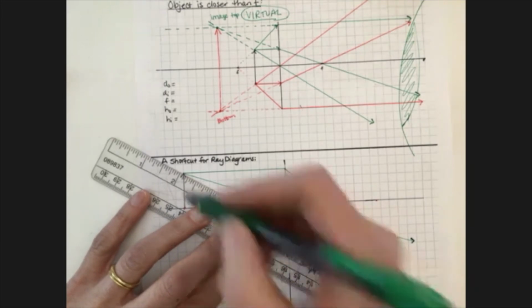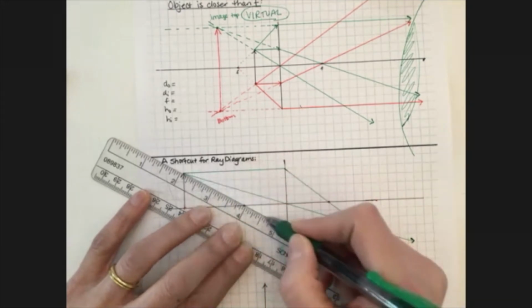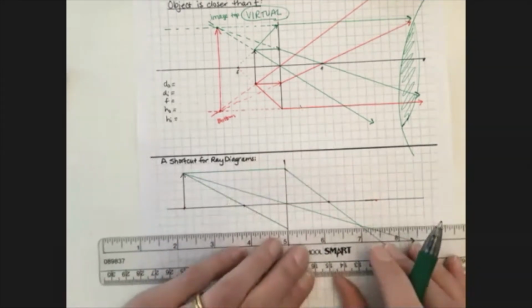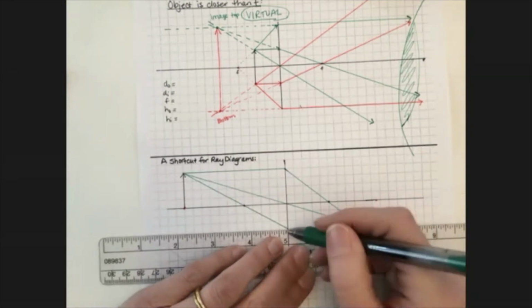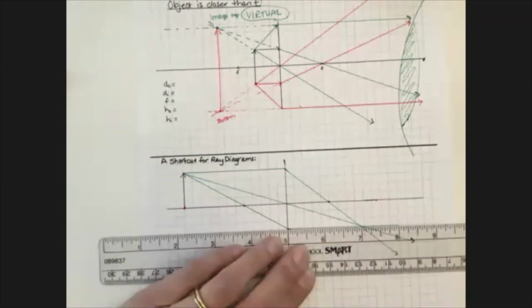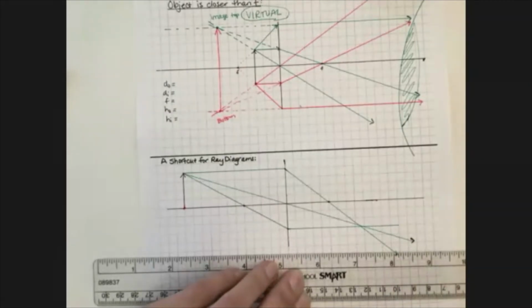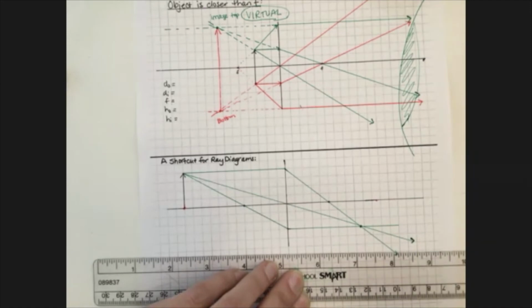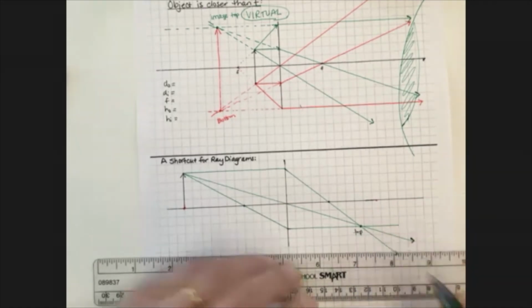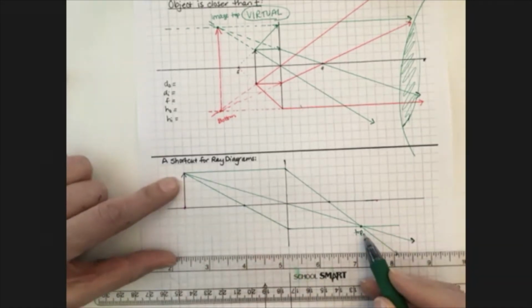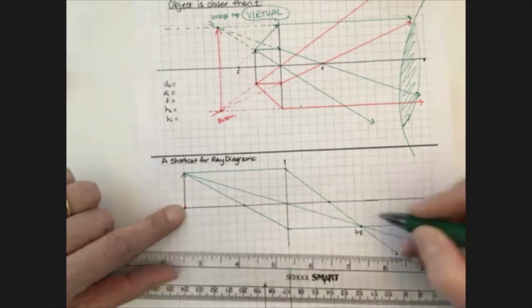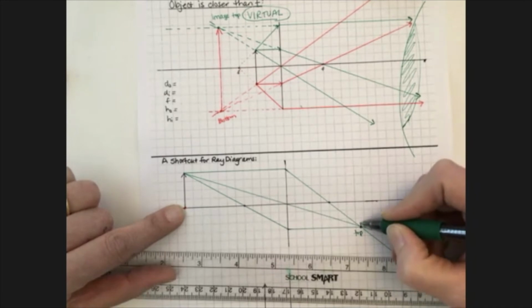The next one is going to come in through the first focal point and go out parallel. Okay, so this is going to be the top of the image. The image of the bottom of the object will be on the principal axis directly in line with that. So here's the image.